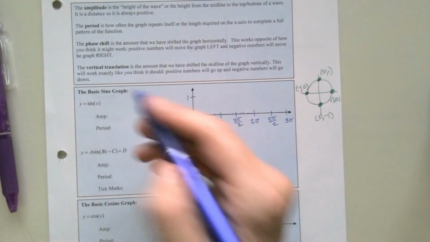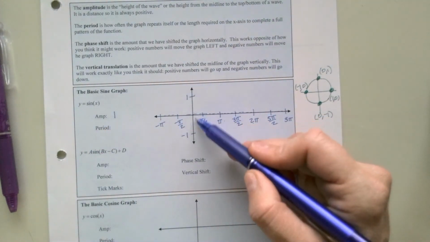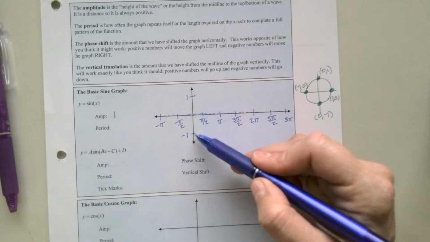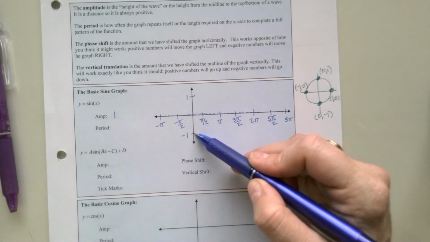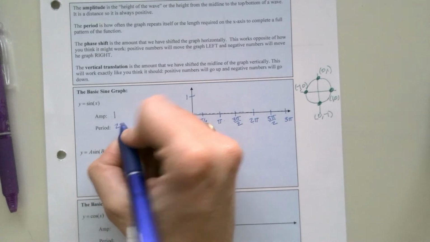So my amplitude for the basic sine graph is 1. I go up 1 from the midline and down 1 from the midline. It's the height of the wave, or the depth of the valley, however you want to say that. And my basic sine graph has a period of 2 pi.